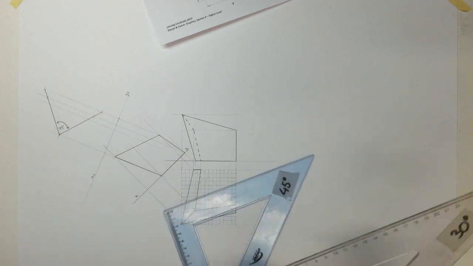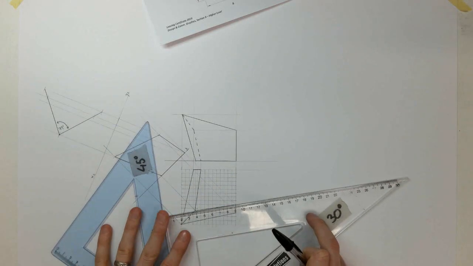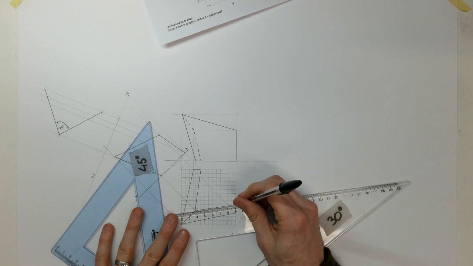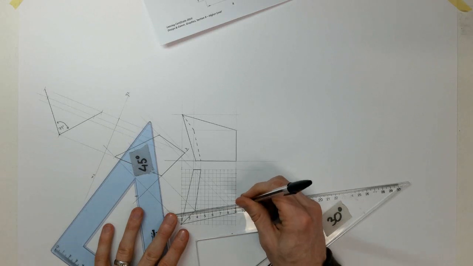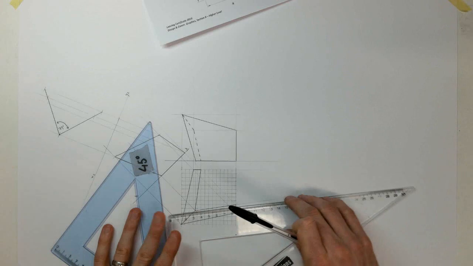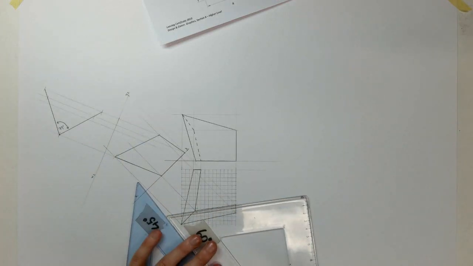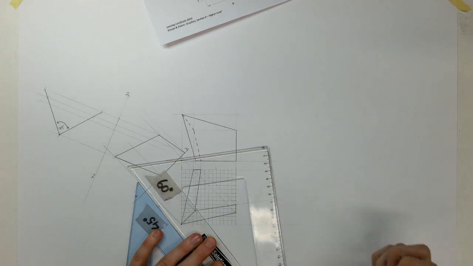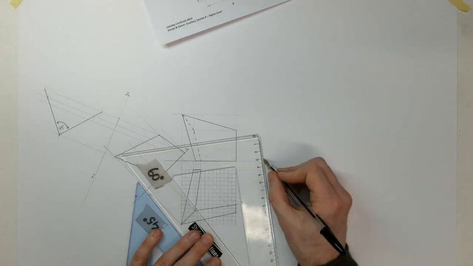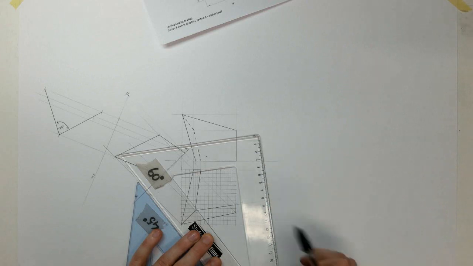Part C. Just project this line out slightly, anywhere out there, it doesn't give us a distance out to the x1, y1. And I'll draw my x1, y1 just here.